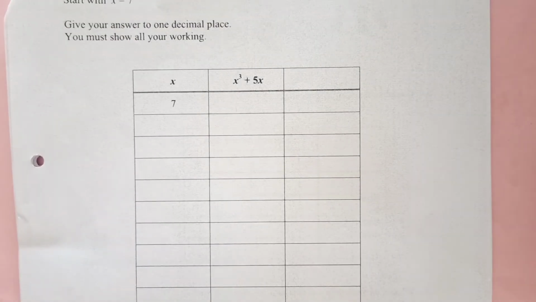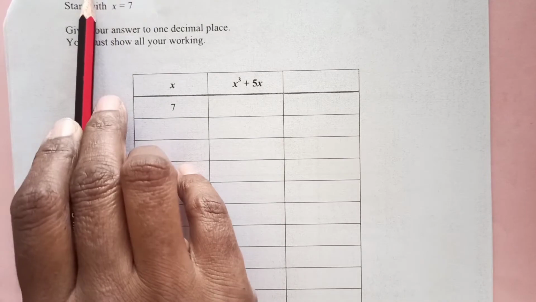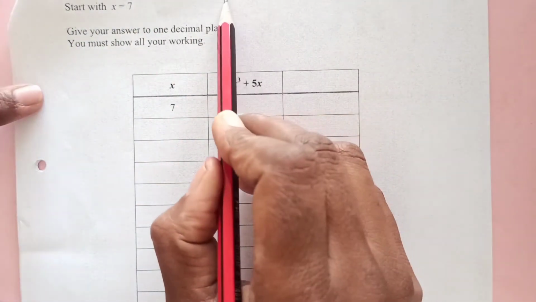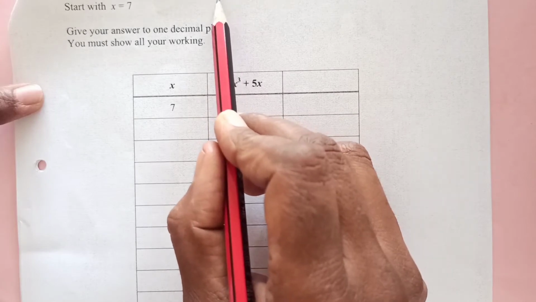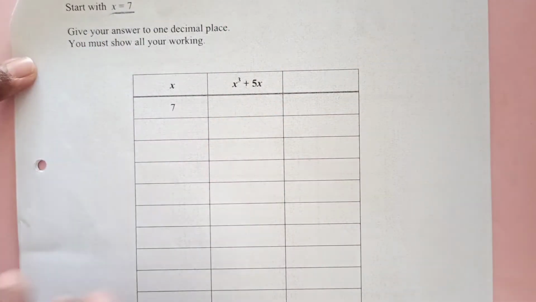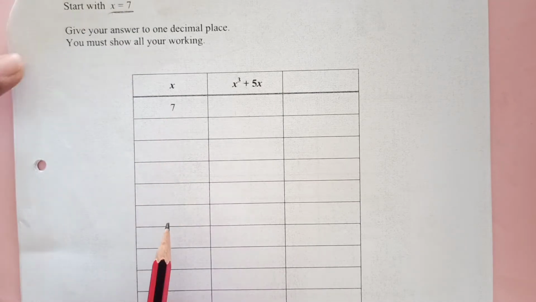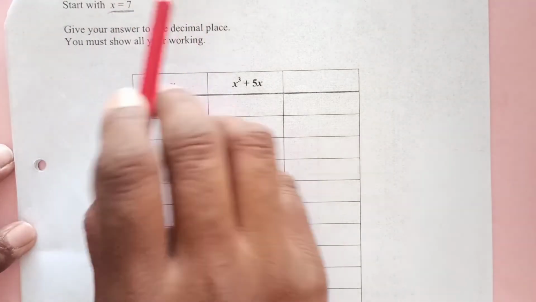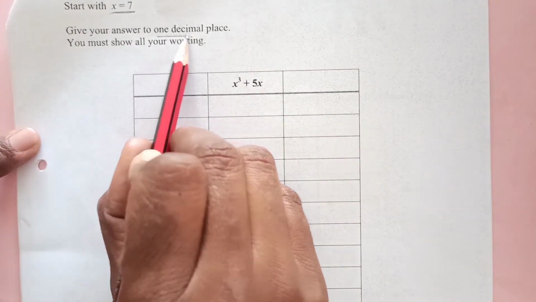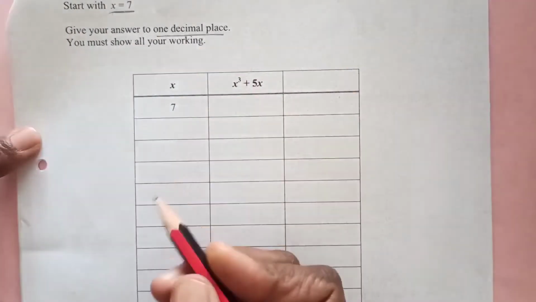Okay, so we have another question. Use trial and improvement method to find an approximate solution to the equation x cubed plus 5x equals 400. Start with x equals 7. So we are told these instructions may be different in different questions, but the method is the same. Give your answer to one decimal place, you must show all your working.